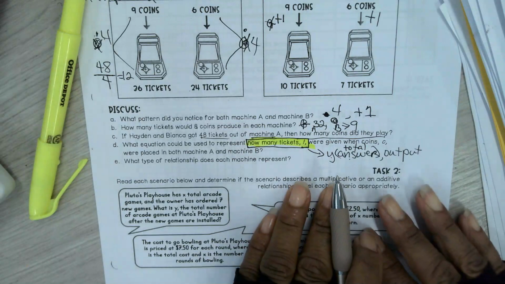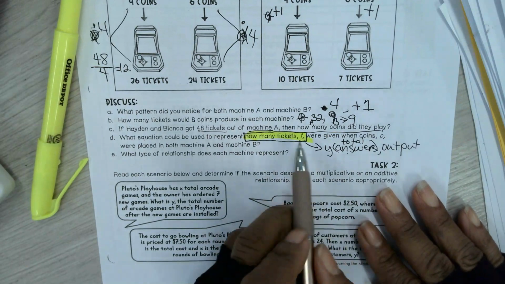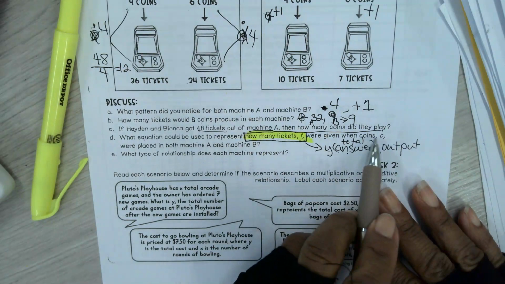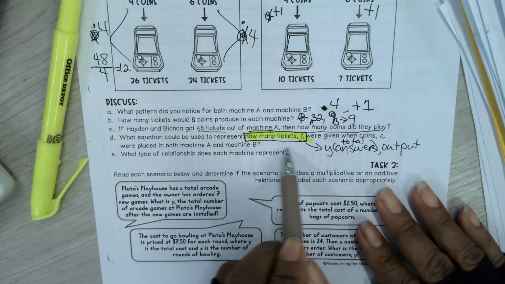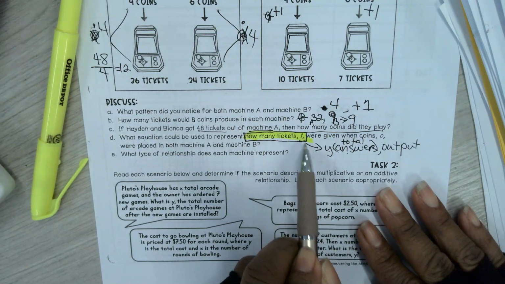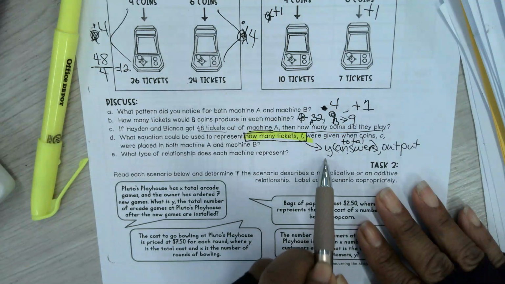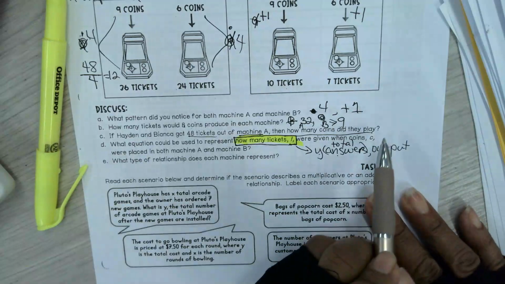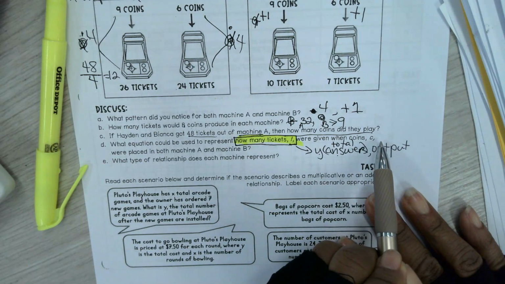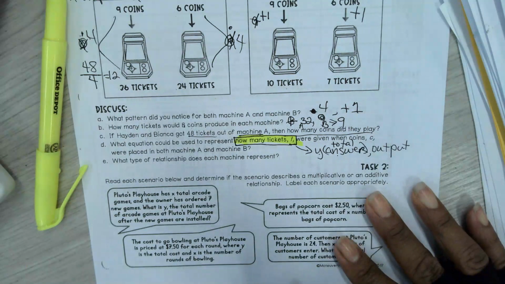So when they give you word problems, they're going to say T equals, or they're going to say C equals. That's why I'm trying to put y'all on game. So when you see how many blah, blah, if it's a different letter, immediately you need to be saying, oh, that's a Y. That's the answer. That's the output. Okay? And the C is probably going to be the input. I bet you the C is going to be the input.